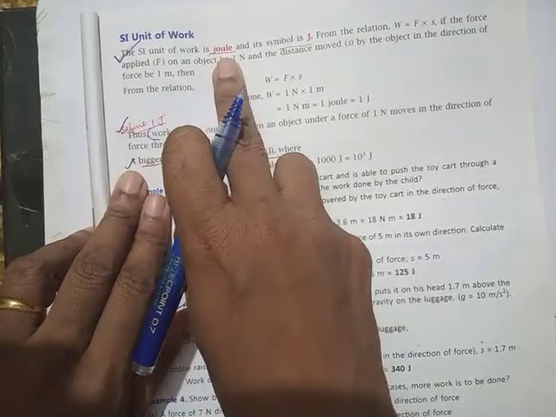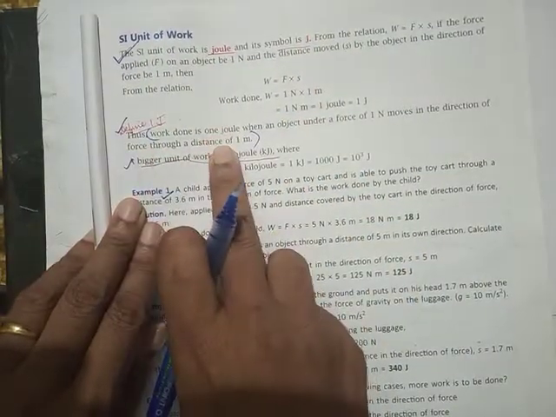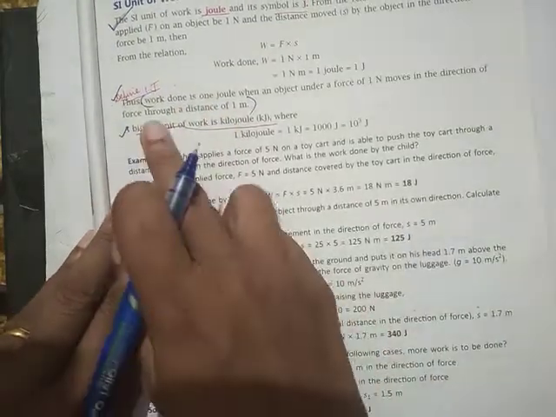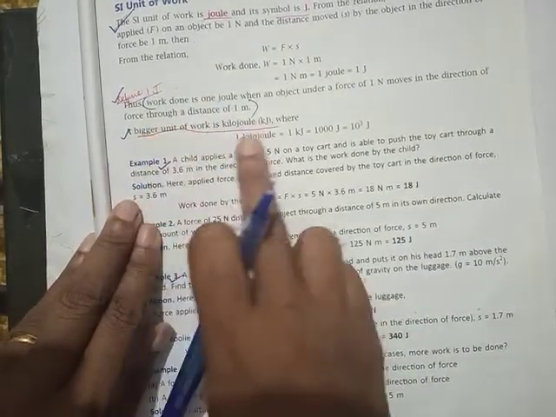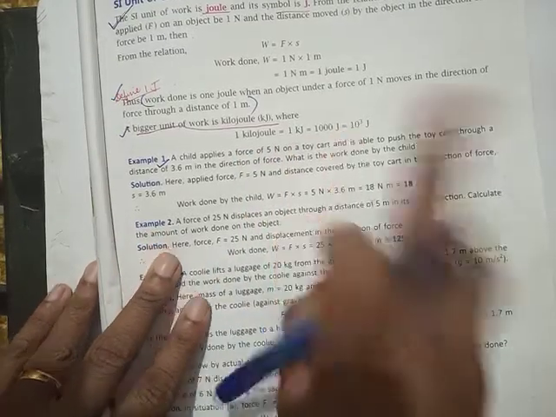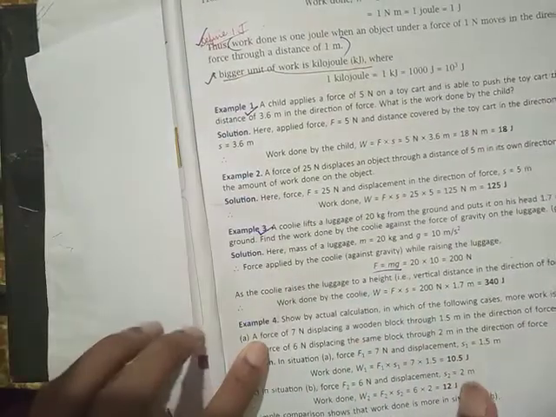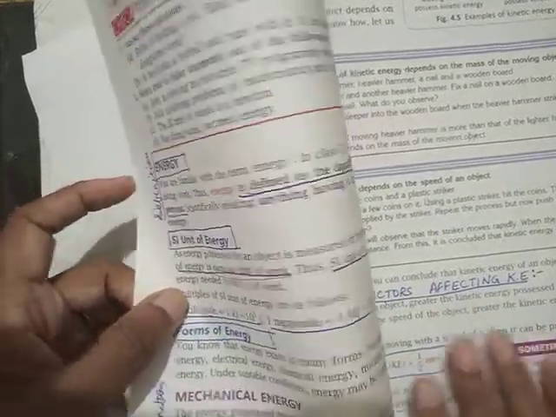The SI unit of work is joule, symbol J. Then define 1 joule. And what are the bigger units of work? Kilojoule, and 1 kilojoule is 1000 joule. Then you will have the numericals based on this formula, work done is force into displacement. Please practice these and go through these numericals.